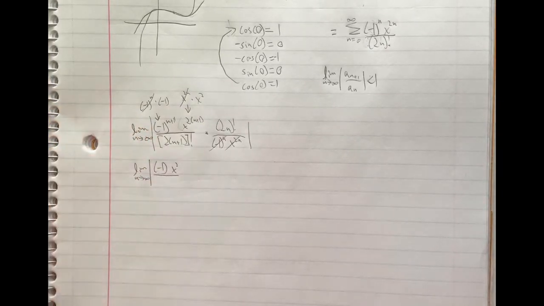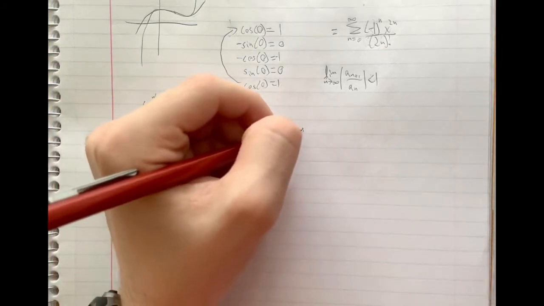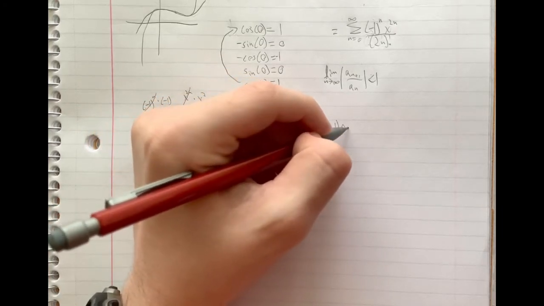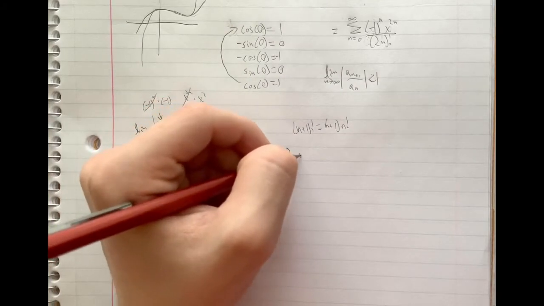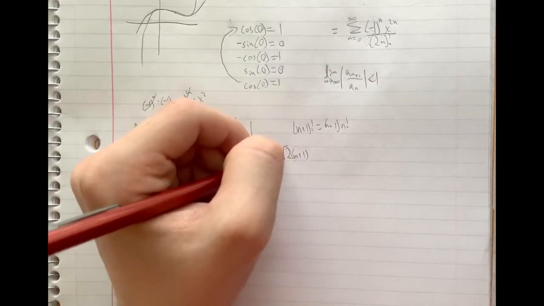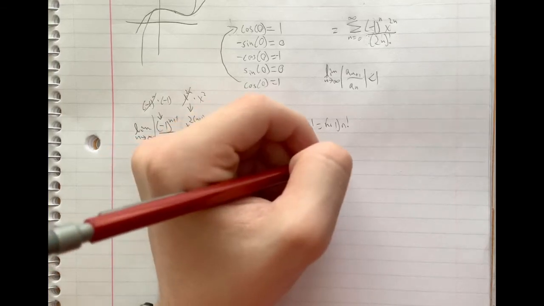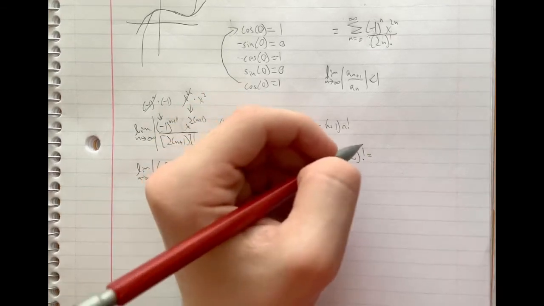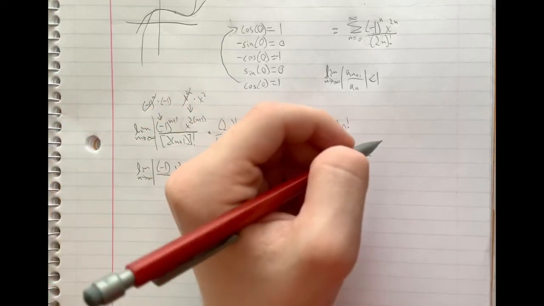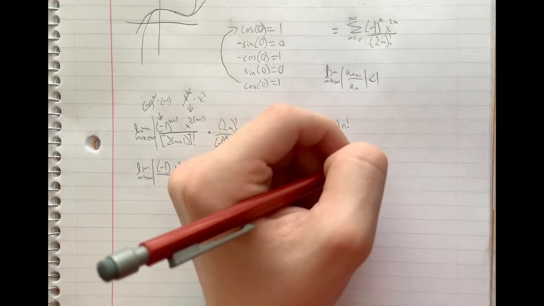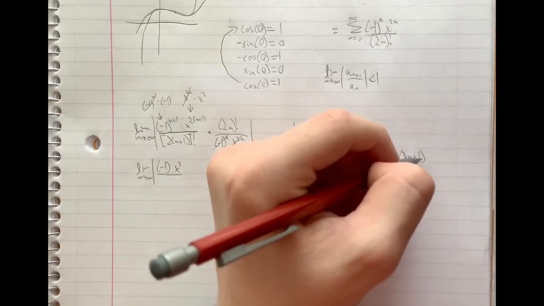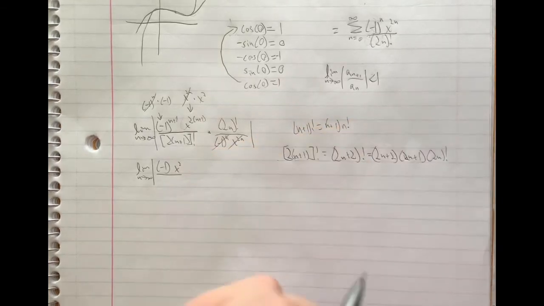Now we're going to divide this by the factorial part. The reason why the ratio test is useful for Taylor series is because we have factorials. And the way factorials work is that (n+1) factorial is equal to (n+1) times n factorial. So (2 times (n+1)) factorial is equal to (2n+2) factorial, which, in comparison to this (2n) factorial, is equal to (2n+2) times (2n+1) times (2n) factorial.